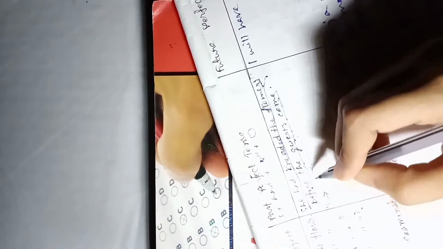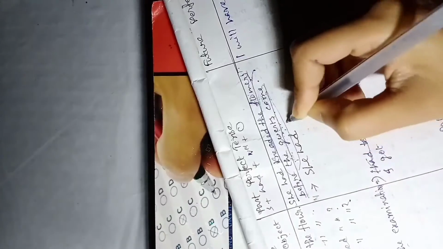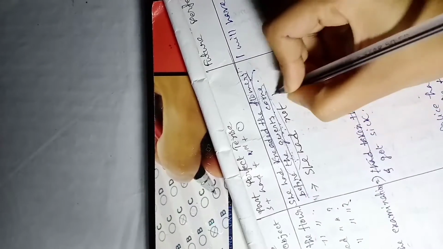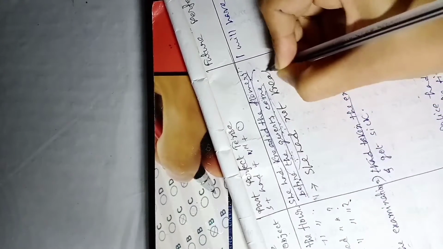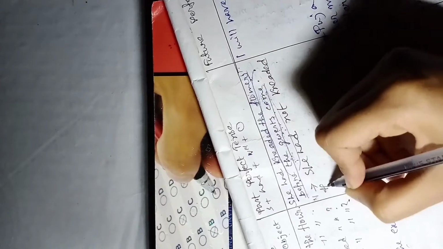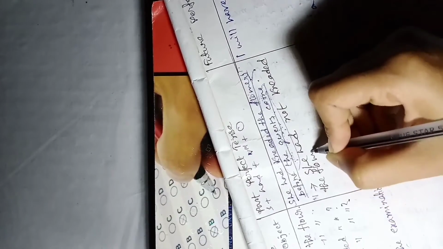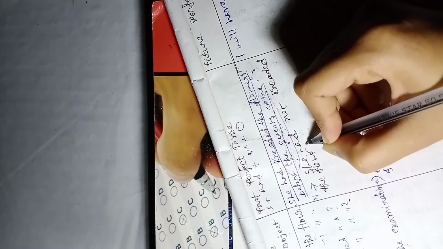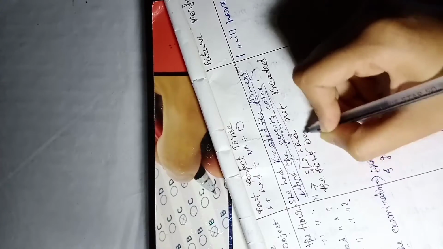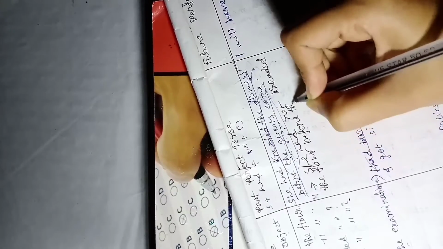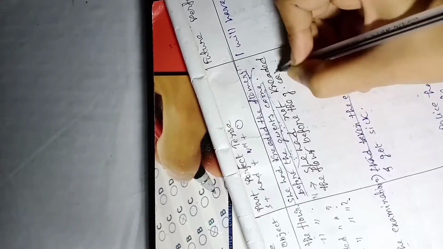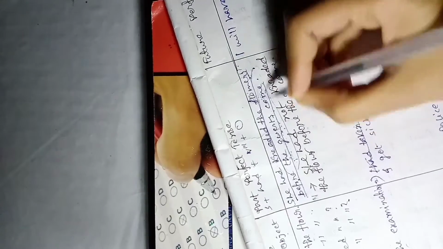So in this way you can write: she had not needed the flour before the guests came. Okay, this is one way.